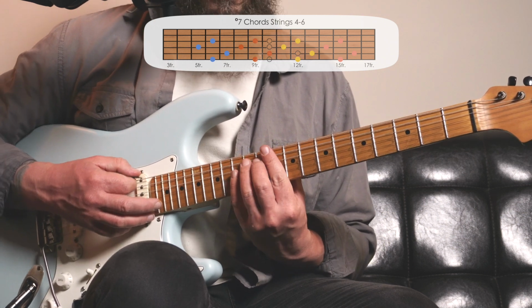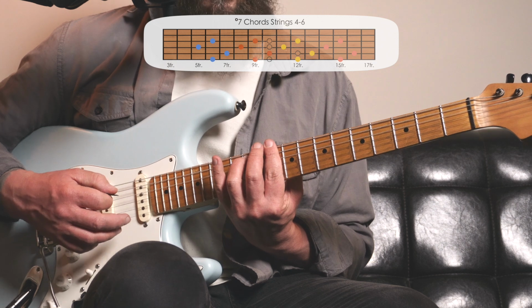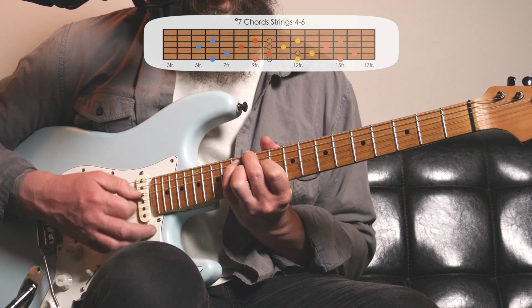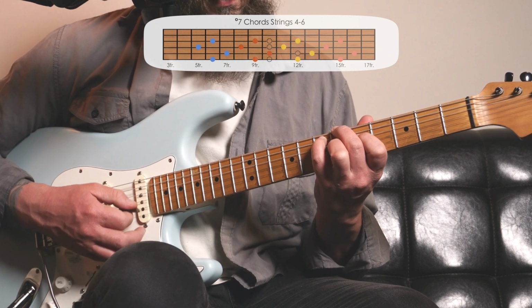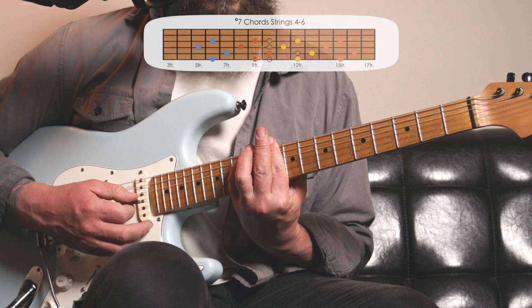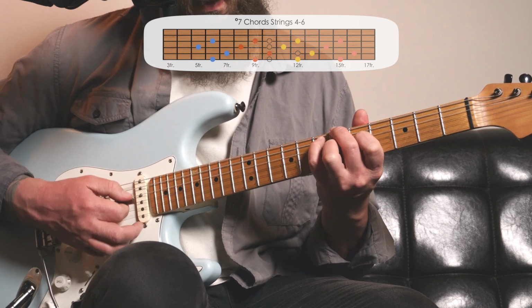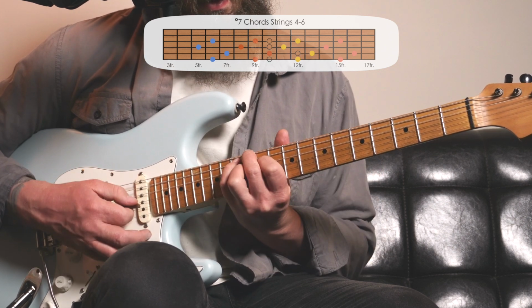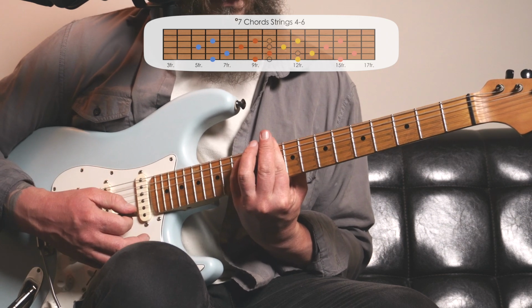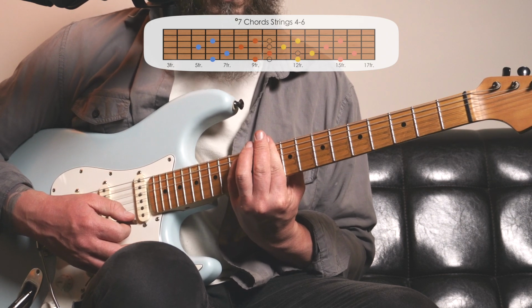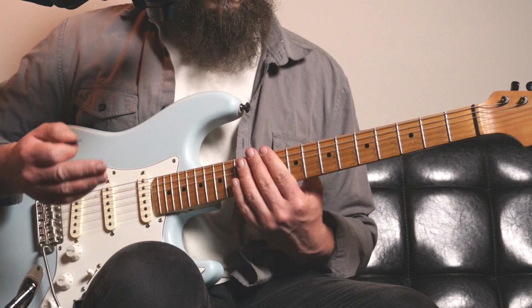So here's my pattern. 1, 2, 3, 4. And then backwards, I'm going to do the opposite. So that's a nice little chord exercise.